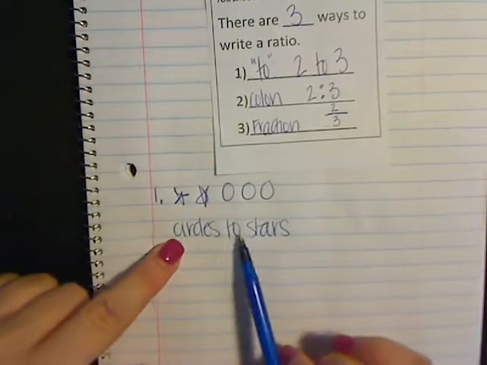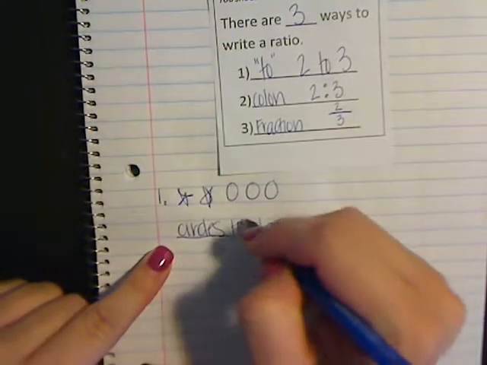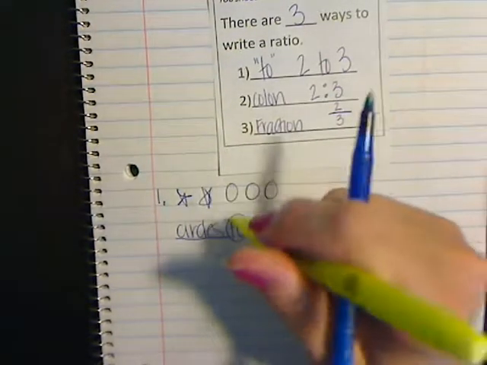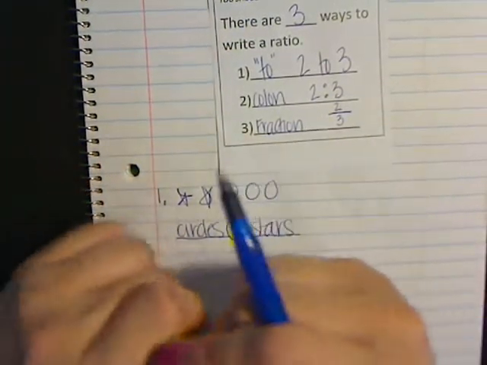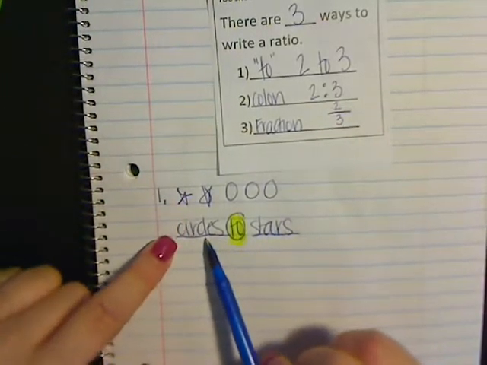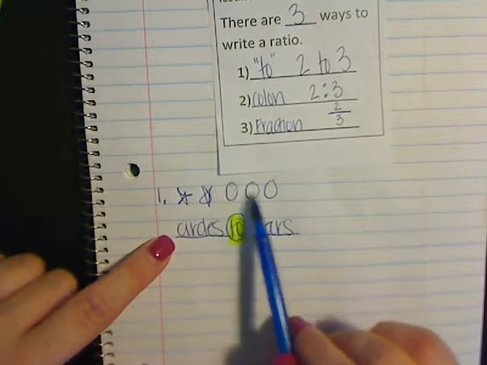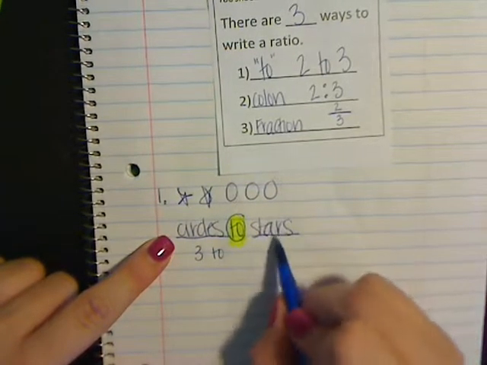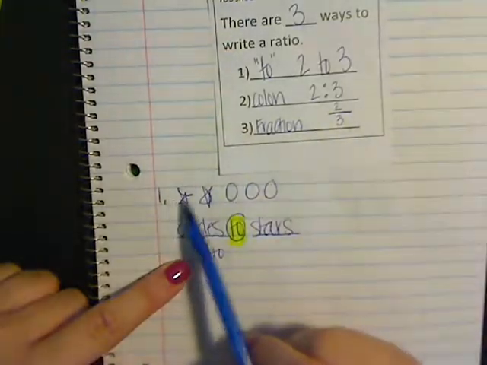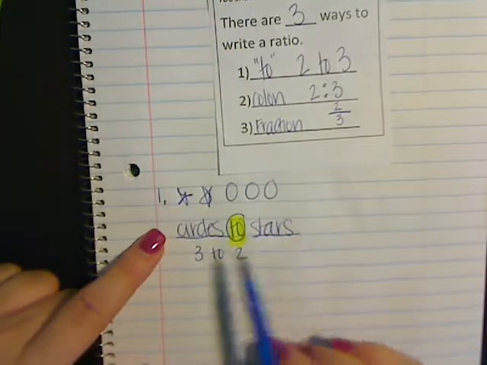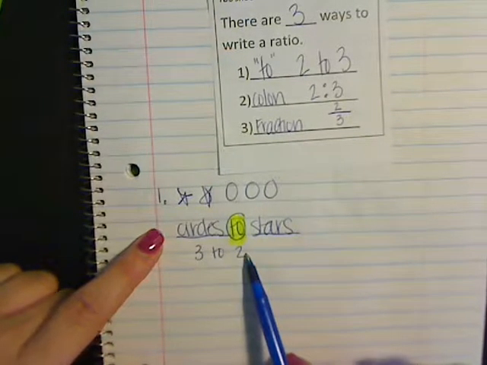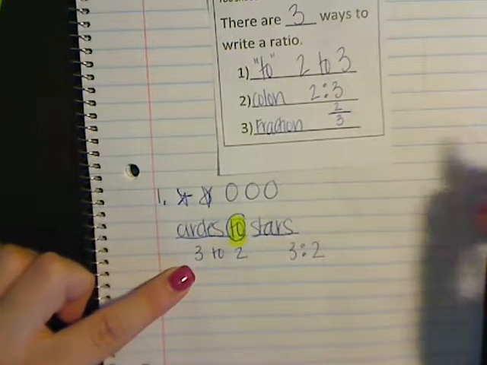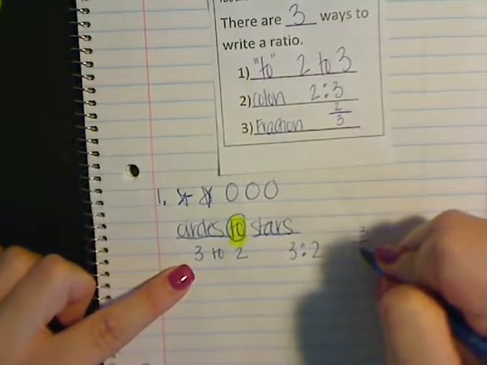So the ratio of circles to stars. Okay, that's my keyword there, "to." So what do they ask us about first? Circles. There's 1, 2, 3. So 3 over 2, and how many stars do I have? 1, 2. So the ratio of circles to stars is 3 to 2. If I wrote this with a colon, it would be 3 colon 2. And as a fraction, 3 over 2.